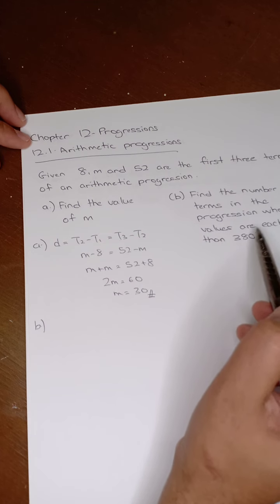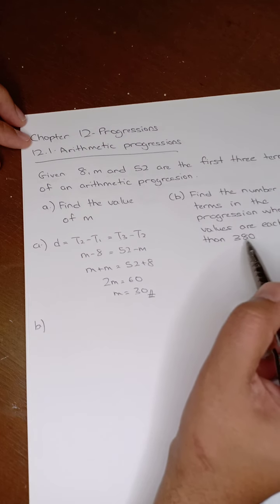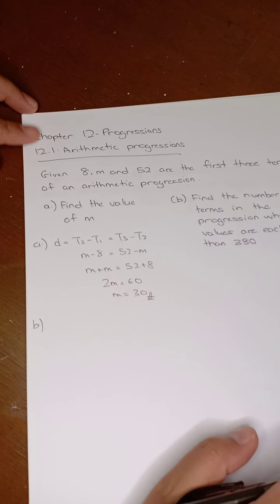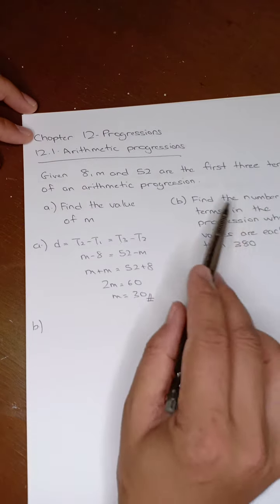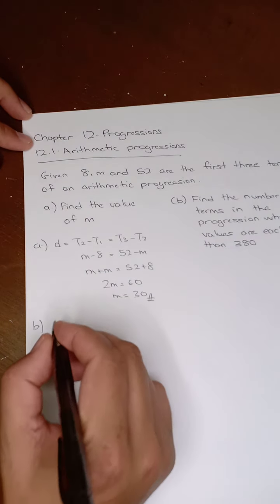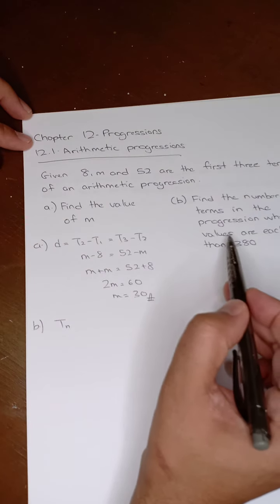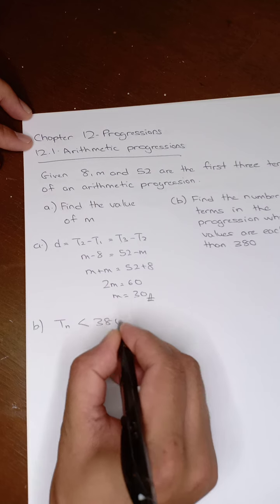So they want you to find the term number when the value is less than 380. I need to figure out the inequality that suits this statement. It will be Tn less than 380.